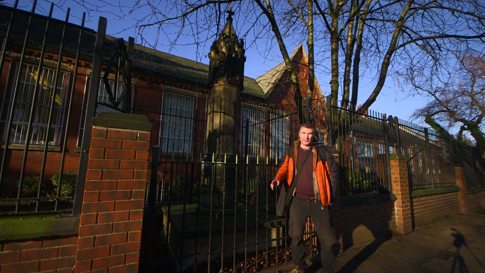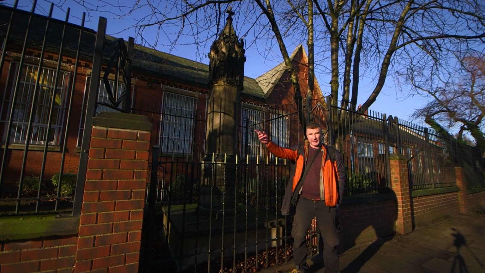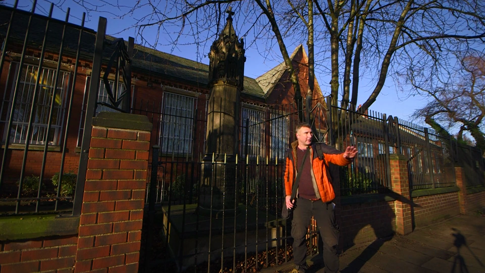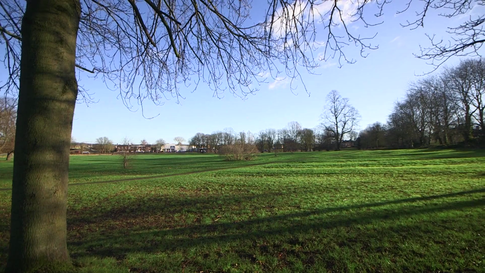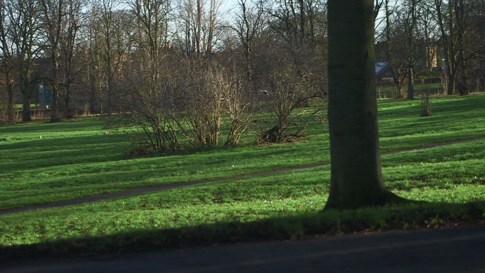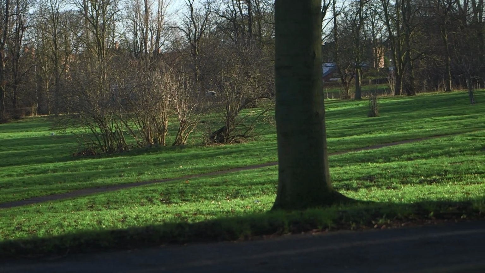So, Richard, the Duke of York, marched his forces out of Sandal Castle, down Many Gates Lane here, and met the main Lancastrian forces on Wakefield Green. And what is now Castle Grove Park forms pretty much the central part of the battlefield. You can just make out some ridge and furrow in the low winter sun.